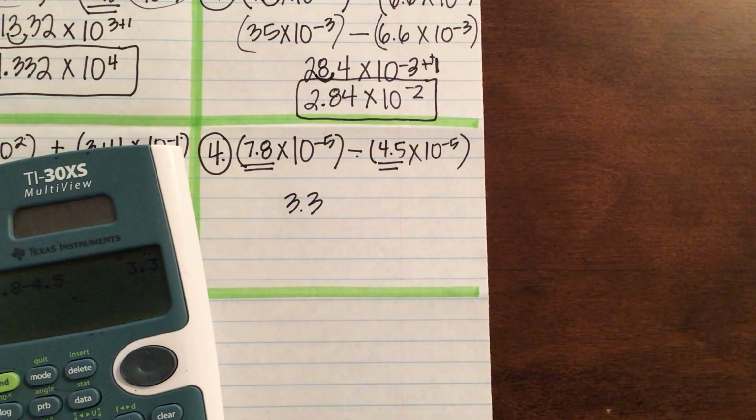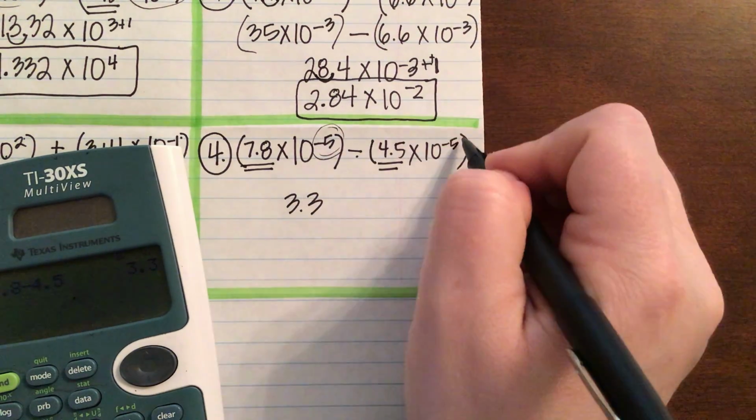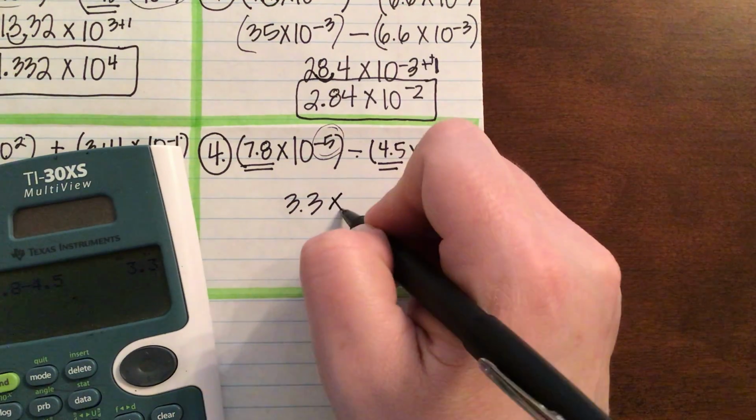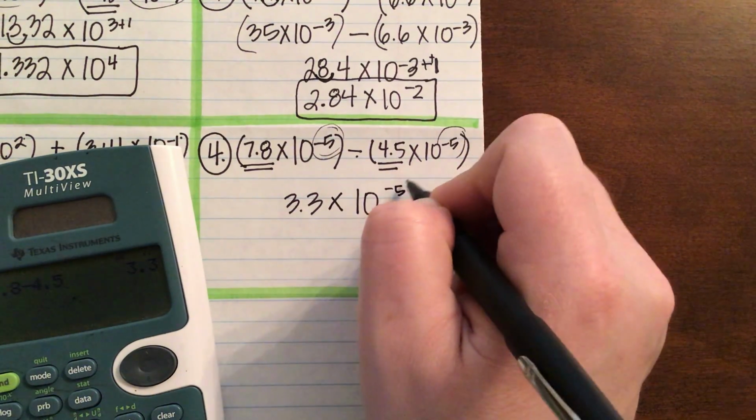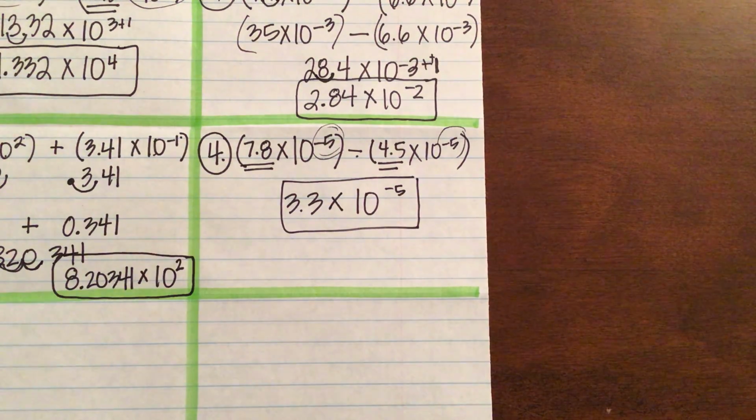Since my exponents matched, times 10 to the negative 5th. I'm done. Boom. It's super easy when they match. If they don't match, we have some choices to make.